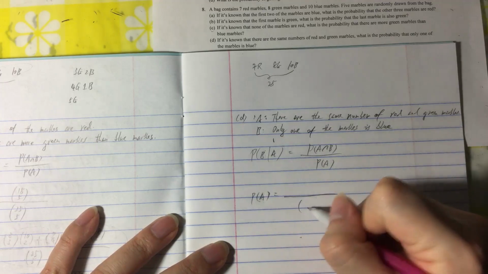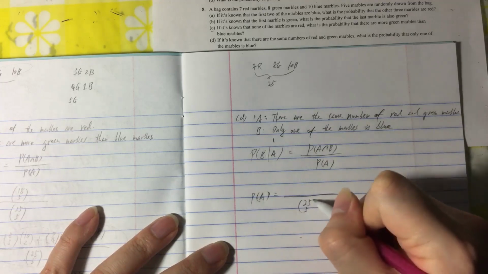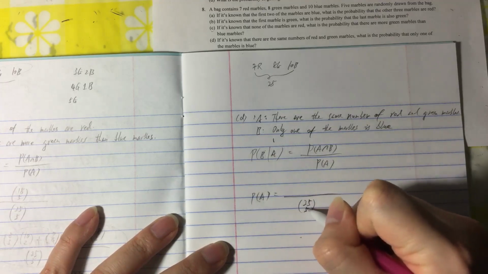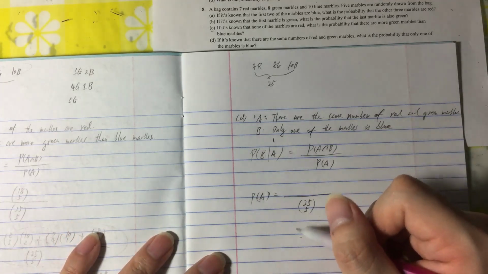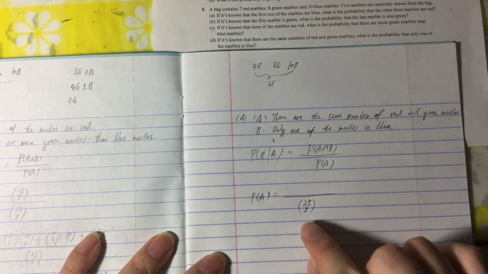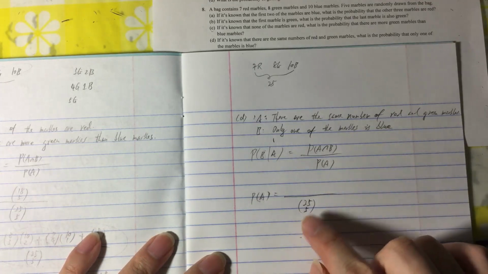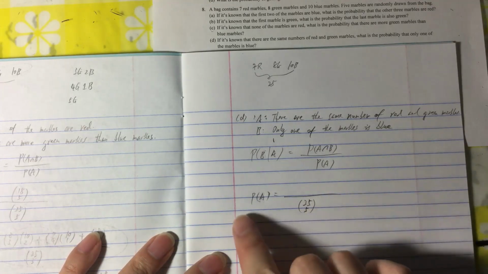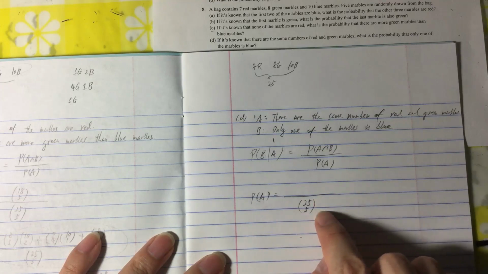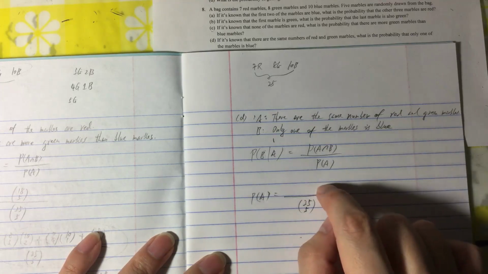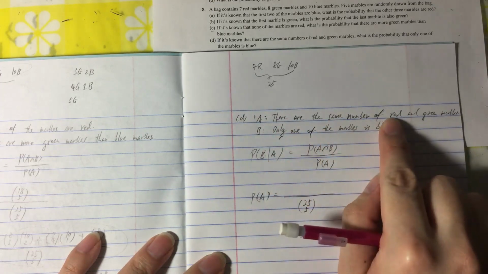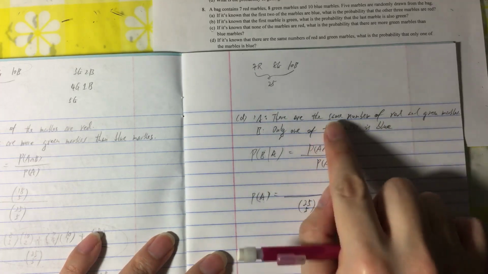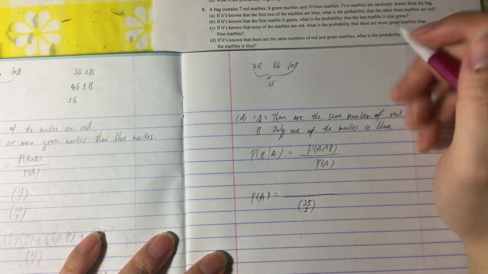So for the denominator, we are choosing 5 marbles out of 25. The number of ways of choosing 5 marbles out of 25 is 25 choose 5. That's the number of all possible outcomes. Now for the numerator, the number of favorable outcomes, we are looking for the same number of red and green marbles.